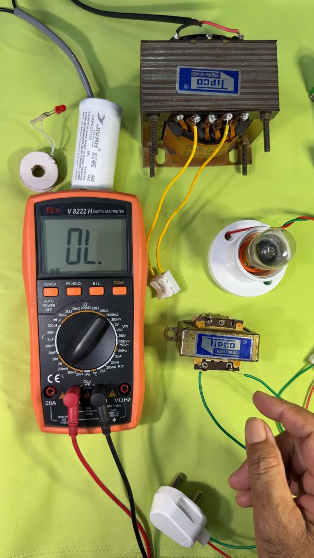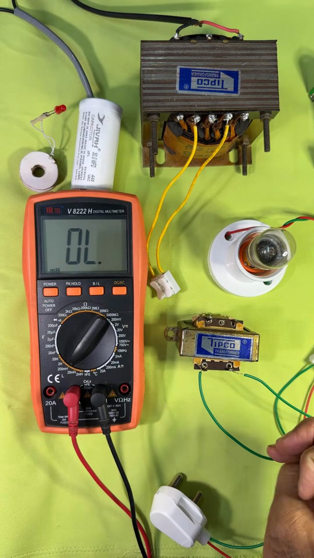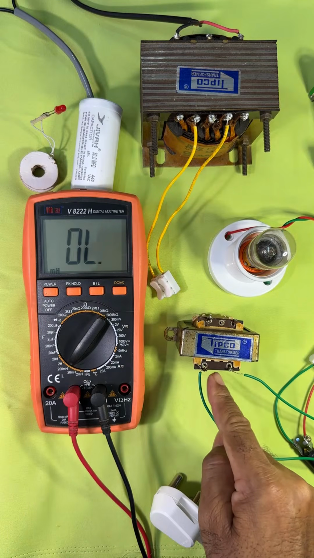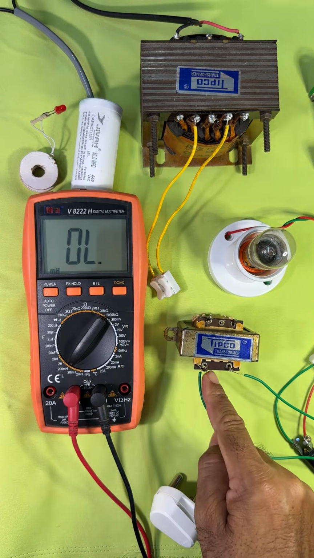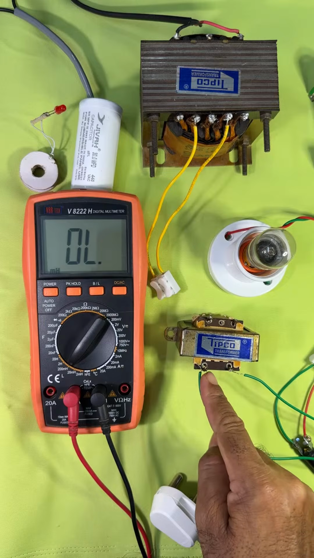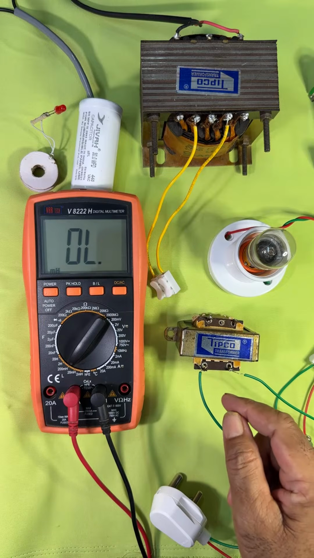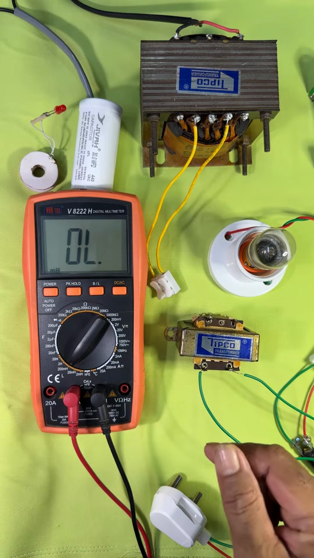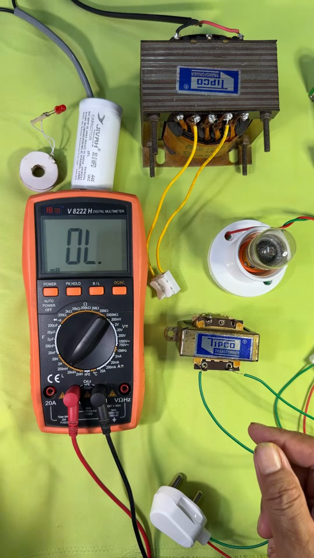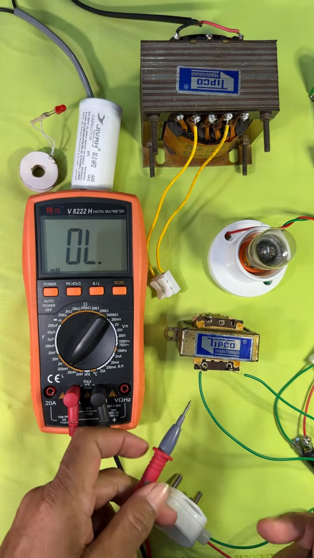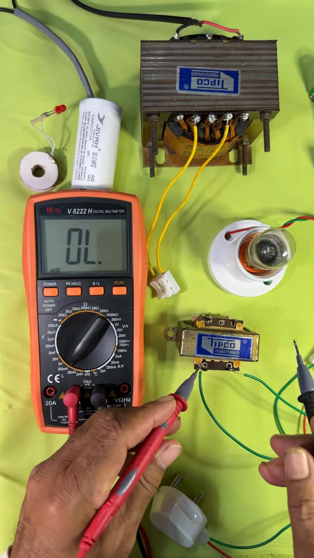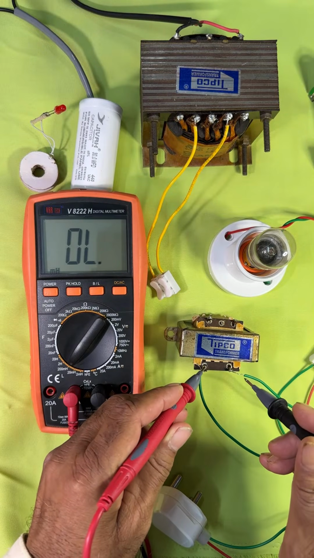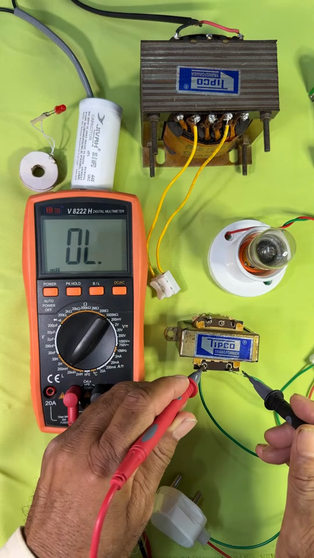And you know from your experience, or I will inform you today, because this section is connected to AC 220 volt, this side thin wire is turned around and it is long in length, and let us measure it. What is the value they have mentioned?